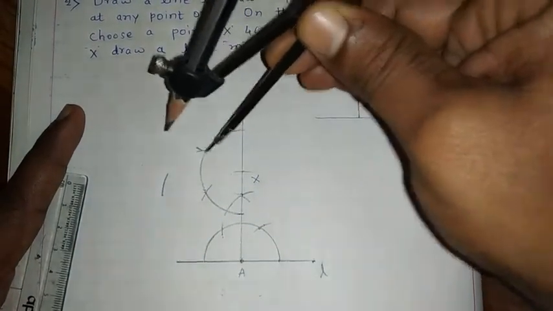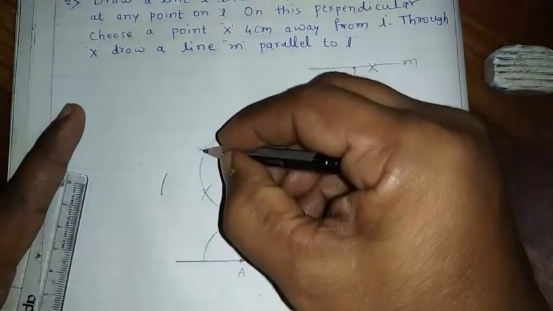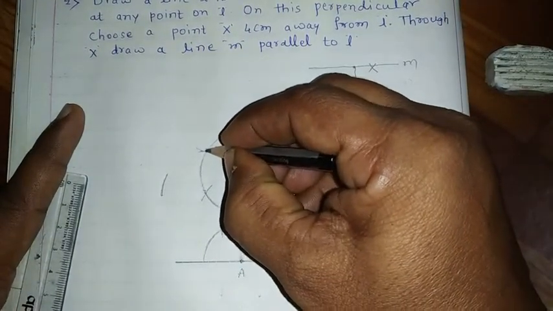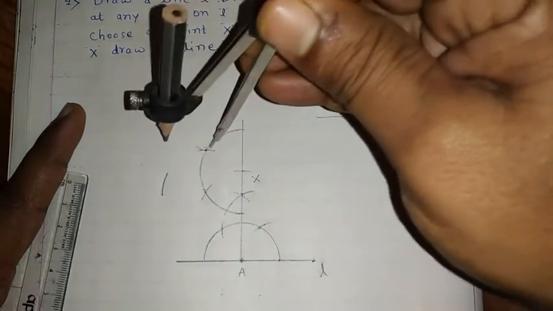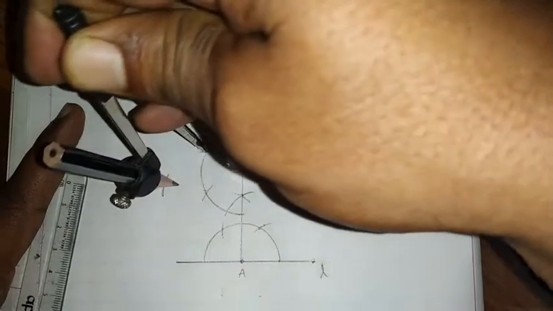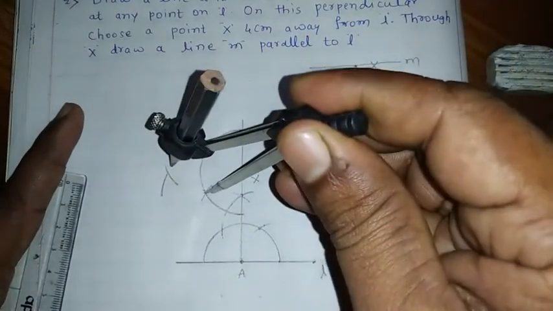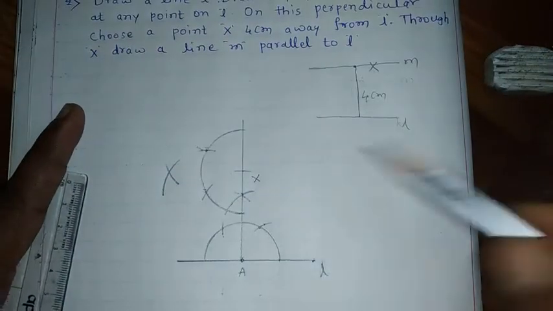And here we got one point. Keep the needle at this and cut the previous one. Again here we got one point.